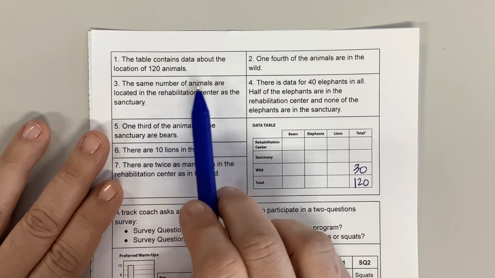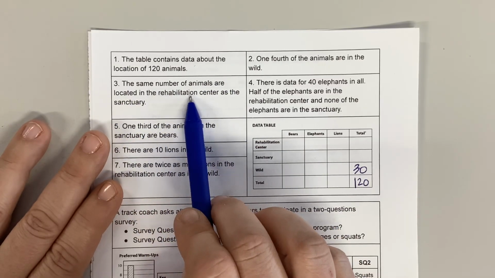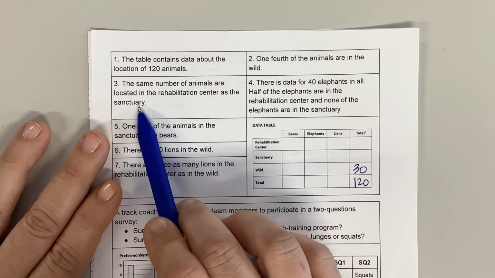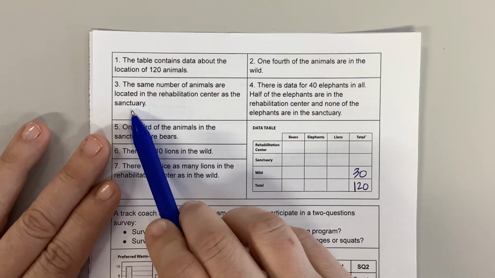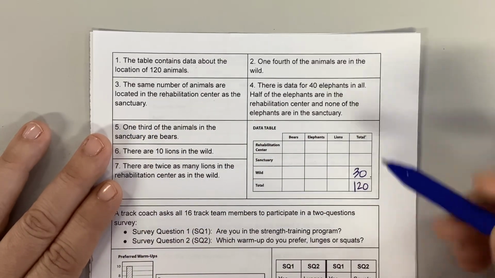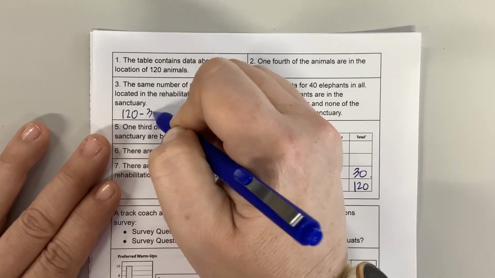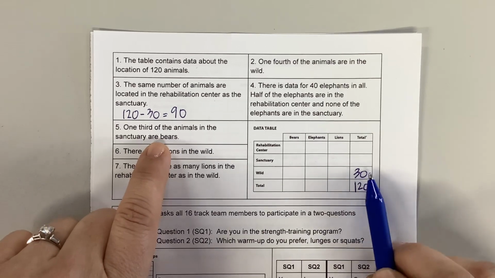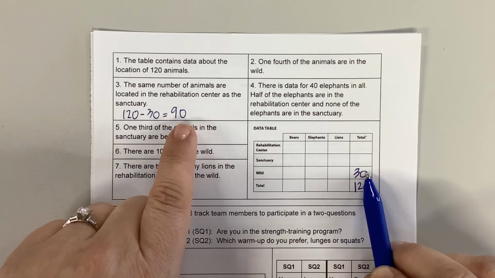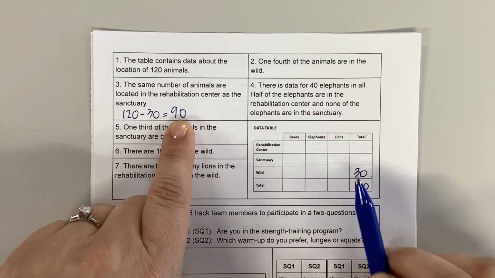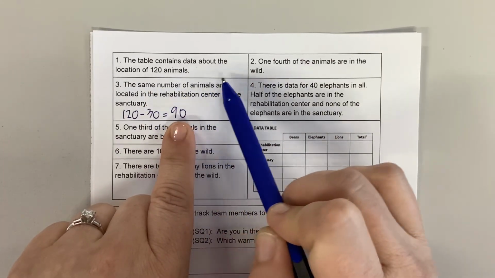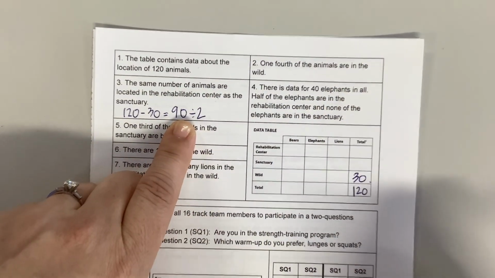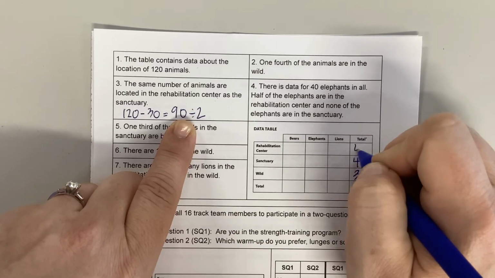It says the same number of animals are located in the rehabilitation center as the sanctuary. 45. Okay, so tell me where that came from, Jude. Because I knew that the wild already had 30, so I did 120 minus 30 for 90 and divided by 2, that's 45. So he knows the total is 120, the wild has 30, meaning there's 90 left over. And there's the same number of animals in the rehab center as the sanctuary, so the same means they're even, so he's dividing by 2 to get 45 in both.